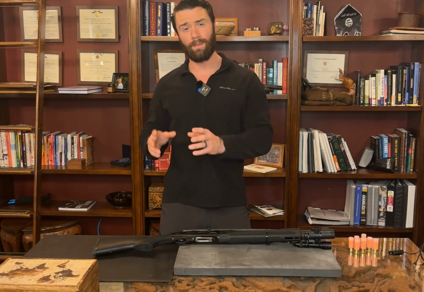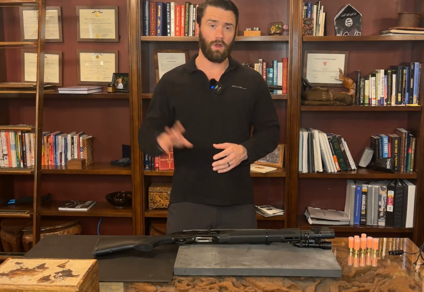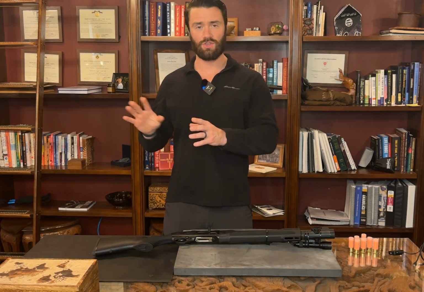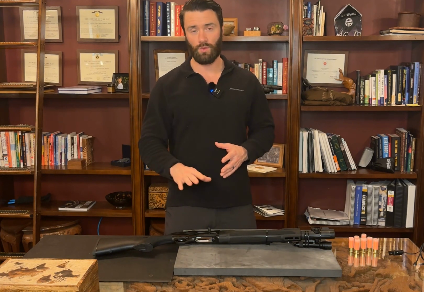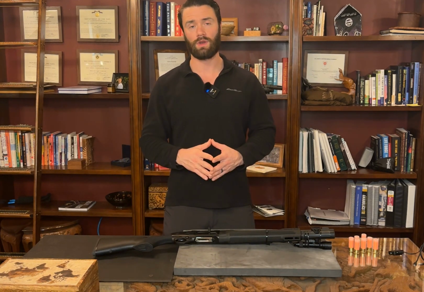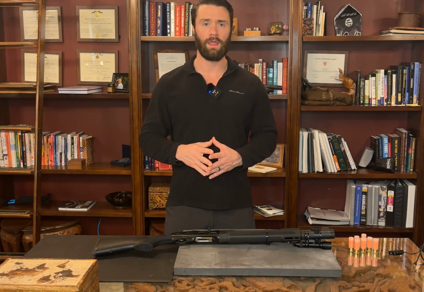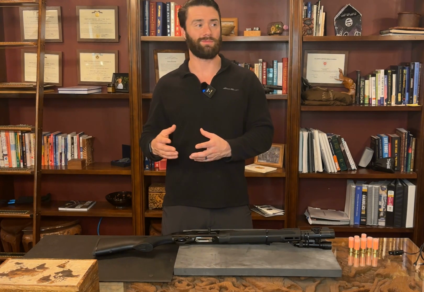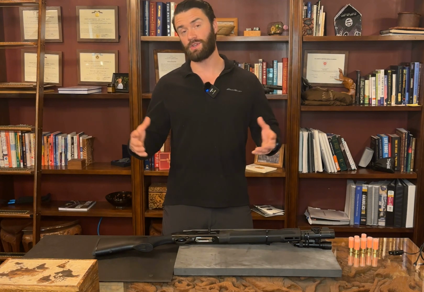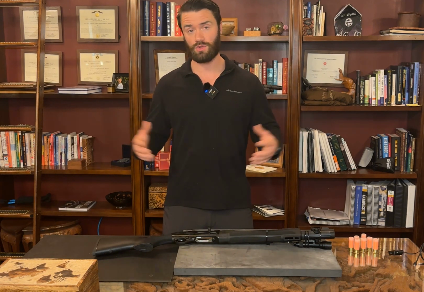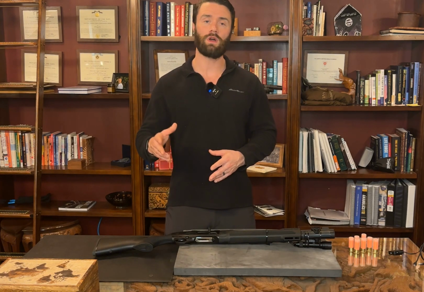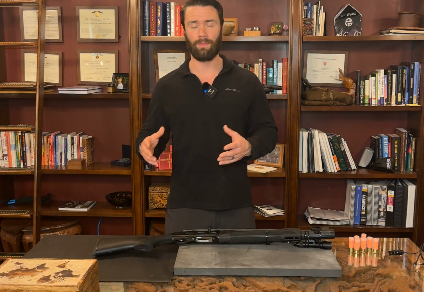Next, let's talk about weapons conditions. There are 4 weapons conditions for just about all weapon systems. Sometimes there's only 3, but for this one here, the semi-automatic shotgun, we're going to be talking about 4. A weapons condition is just relative to the condition of the weapon system itself. Is it loaded or is it not loaded, or is it partially loaded? So let's talk about the 4 weapons conditions for a semi-automatic shotgun.